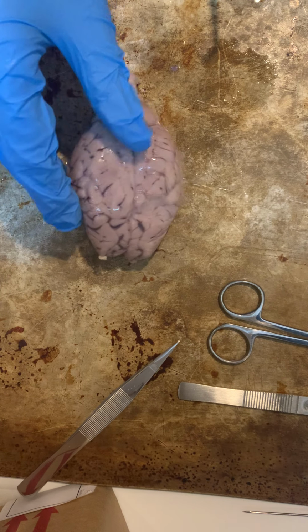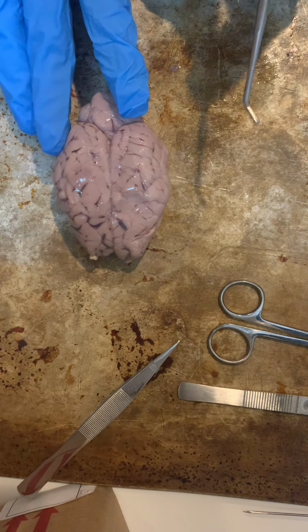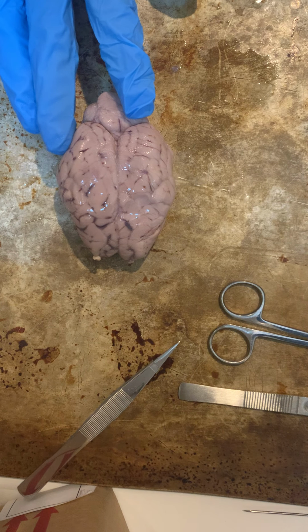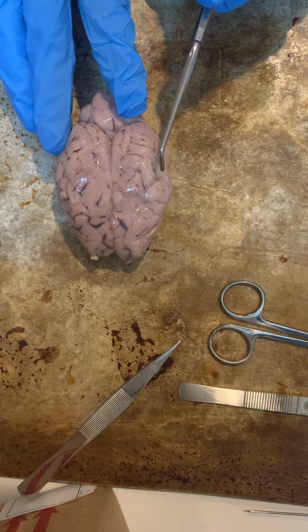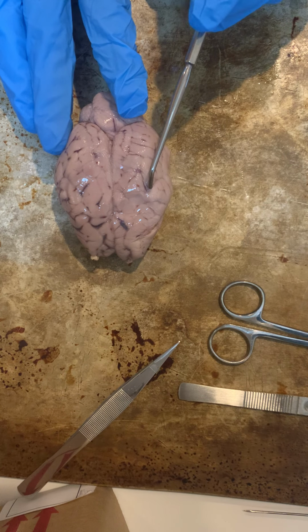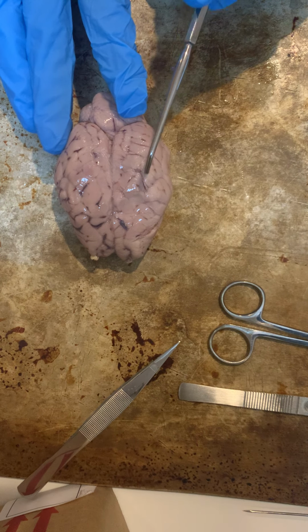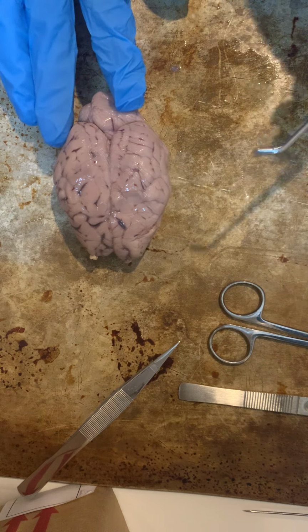Now, if we put the brain here, you can see the gyrus and the sulci. Sulcus is singular.